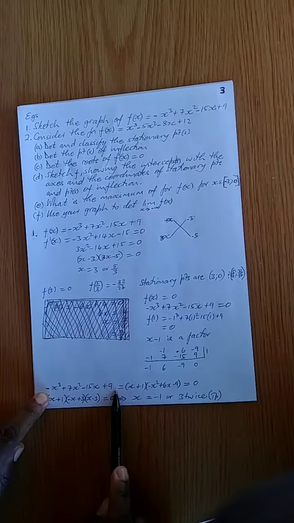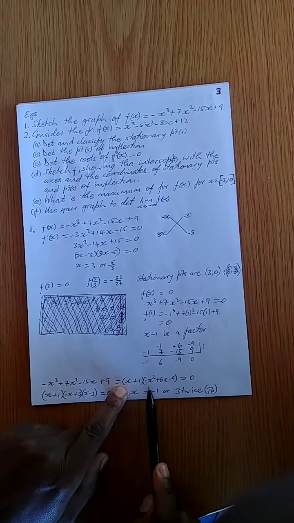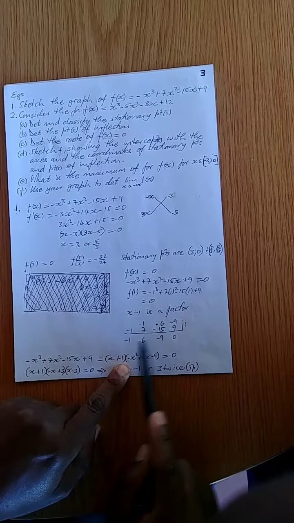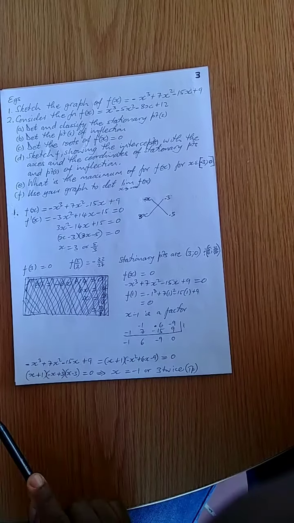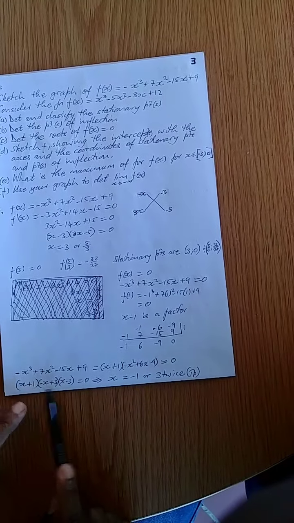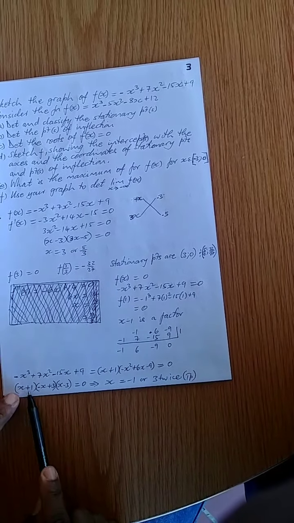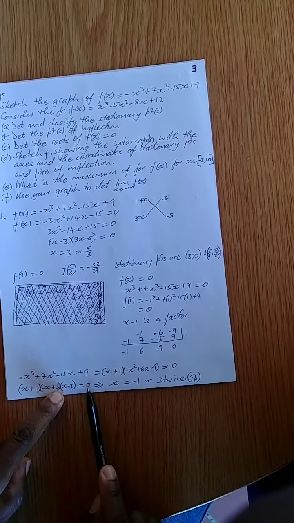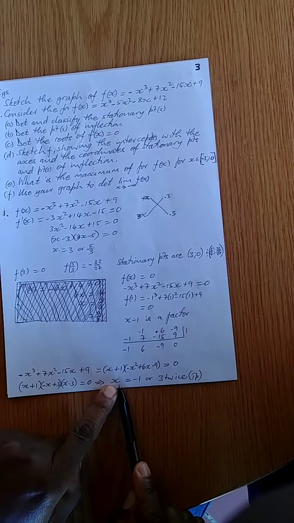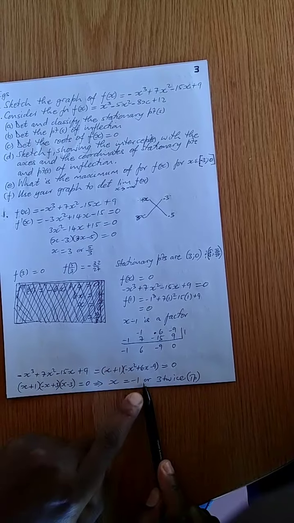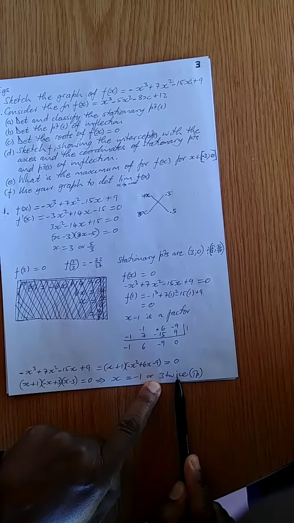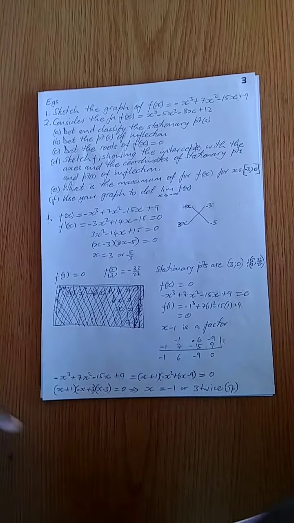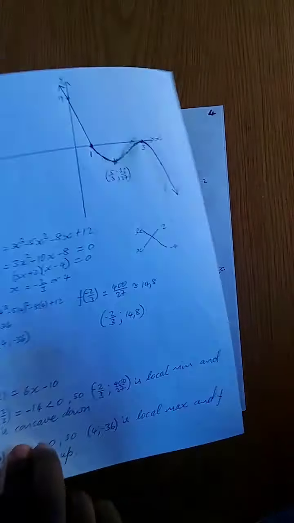Therefore, our f of x is equal to x plus 1 multiplied by the trinomial, which we get from the coefficients from the synthetic division. So we factorize this. We'll notice that we have x plus 1 into x minus 3 into x minus 3, which is equal to 0. So our values are x is equal to minus 1 or 3 twice. This indicates that at x equal to 3, there is a turning point. Please, that's what I tried to emphasize there.